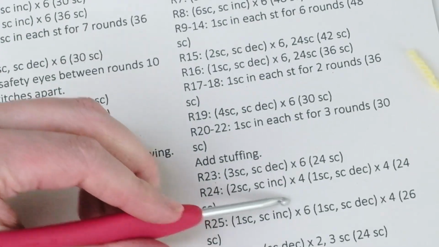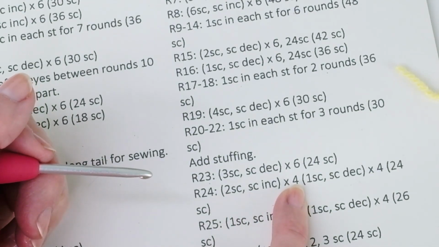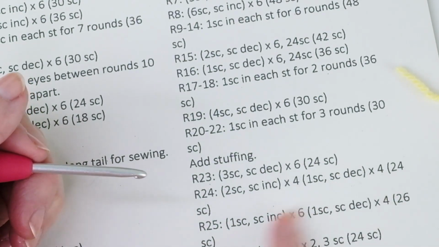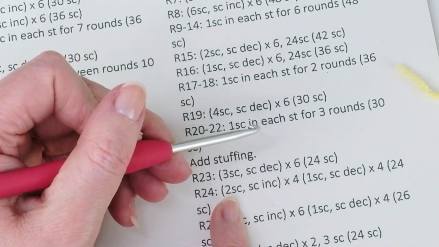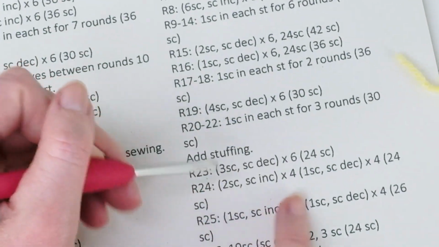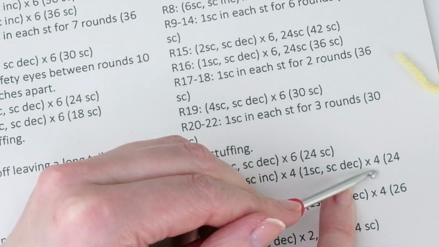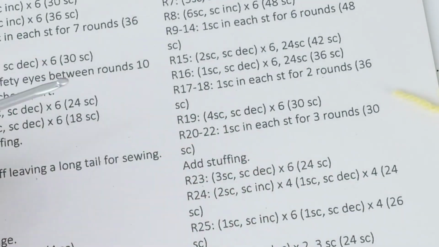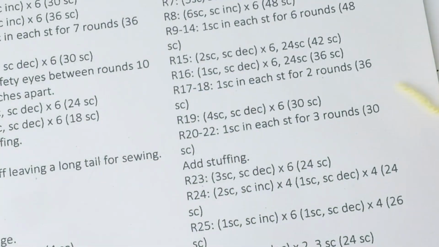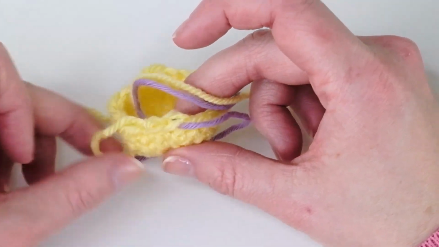And here we have 2 brackets here. That means repeat this 4 times and this 4 times. So you have 2 single crochet increase 4 times. And here we have 1 single crochet decrease, repeat 4 times, and you should end up with 24 single crochets. So I'm going to demonstrate that. I really hope this is easy to understand.